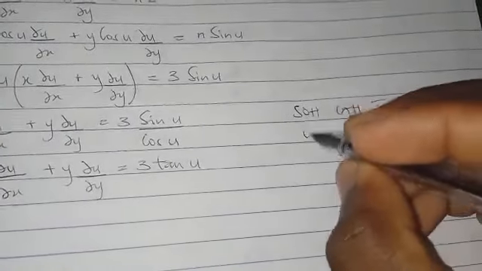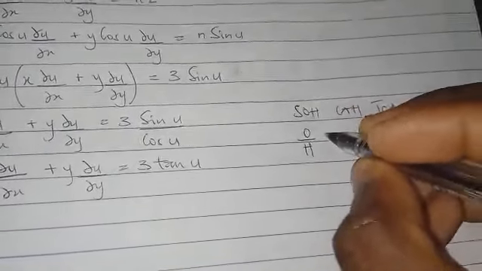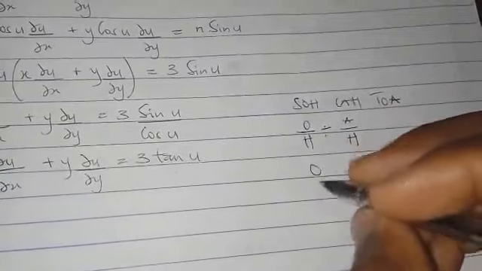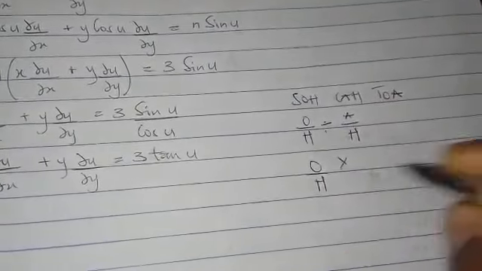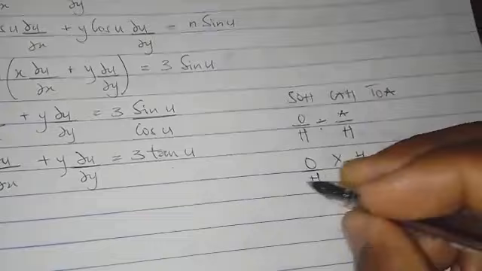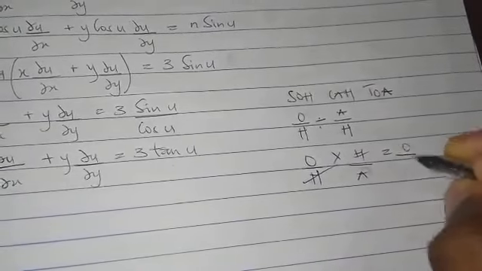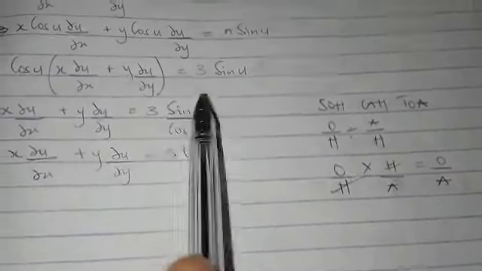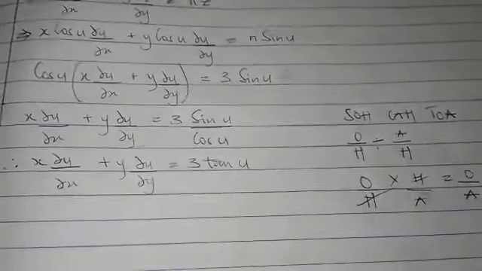Sine is opposite over hypotenuse, divided by cos, which is adjacent over hypotenuse. Changing to multiplication, you have opposite over hypotenuse times hypotenuse over adjacent. This gives opposite over adjacent, which is tan. So sin u over cos u is tan u.